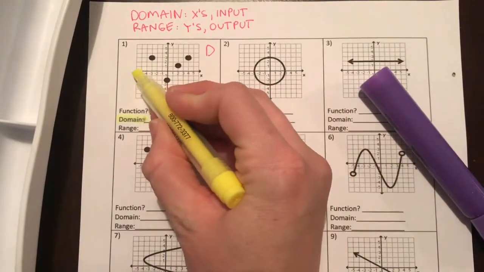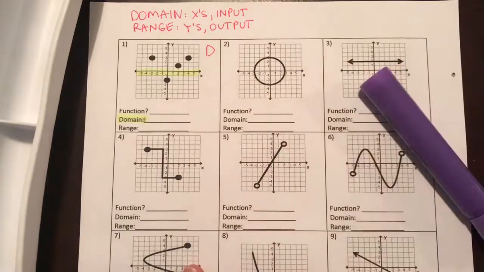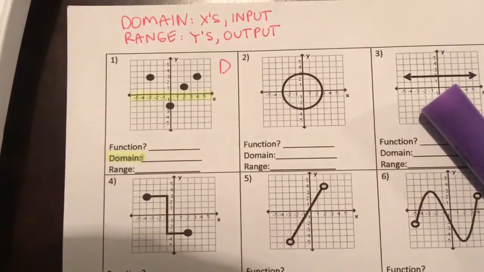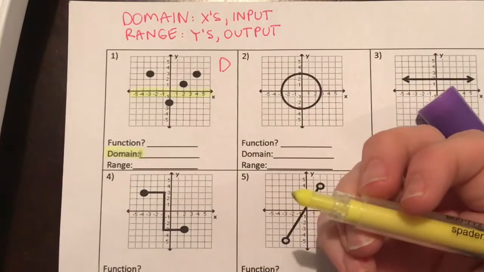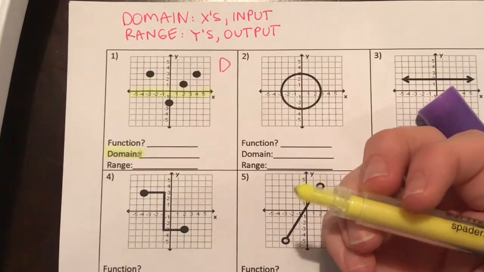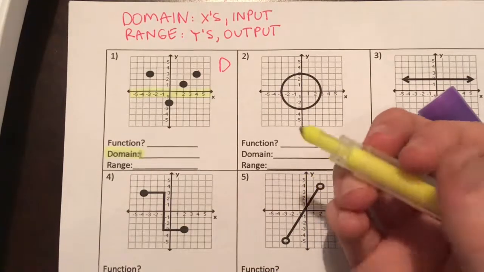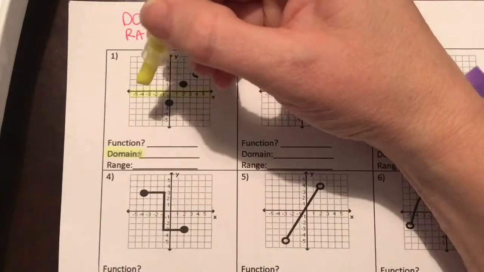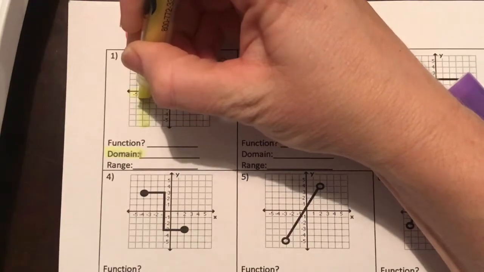So on this one, I'm going to highlight my x value in yellow, okay? And the reason I'm doing that is because I don't want to overlap yellow and purple together. So I'm going to highlight the outermost border with yellow. So right here, I'm going to go left to right.